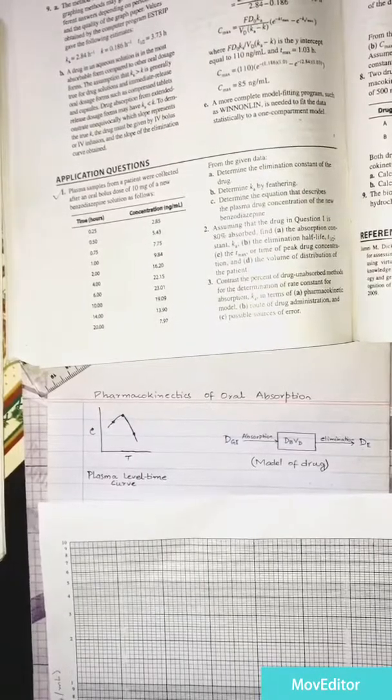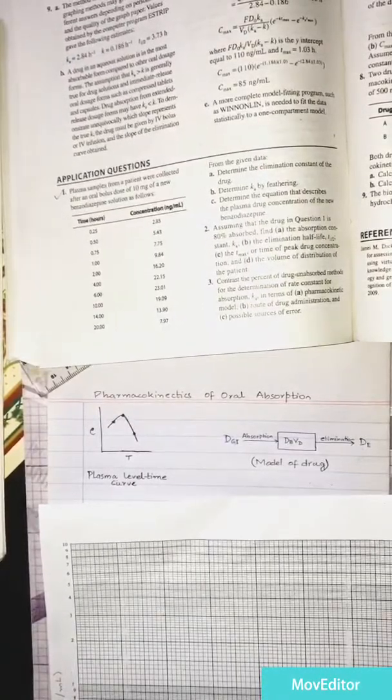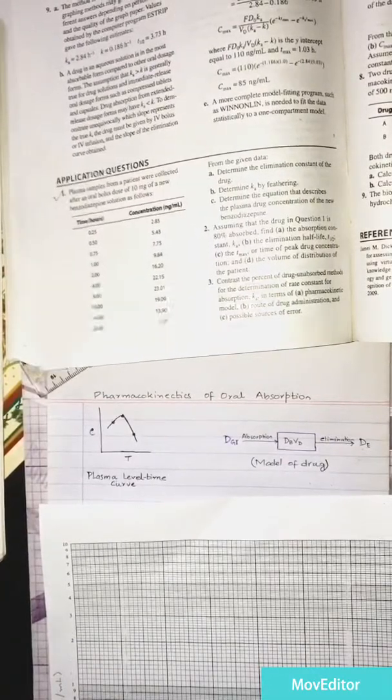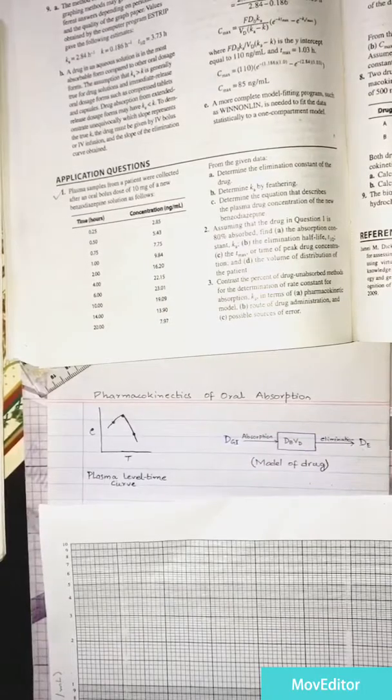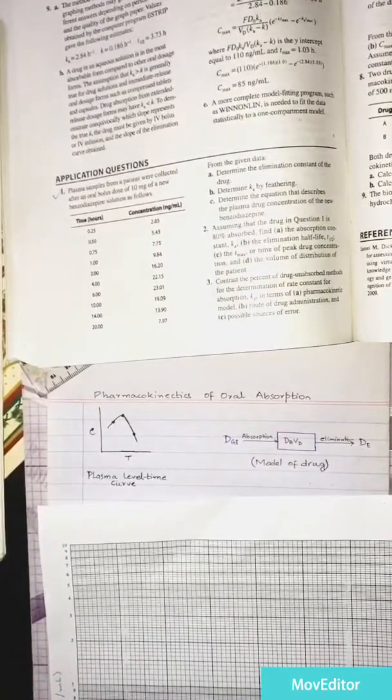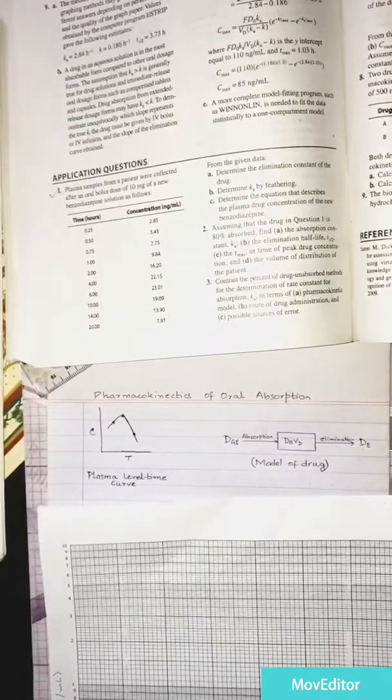In today's video, we're going to discuss the pharmacokinetics of oral drug absorption through a one compartment model which obeys first order input and first order output. It basically employs immediate release dosage forms which go directly into the gastric pH through the gastrointestinal tract, the oral route, and get absorbed and afterwards eliminated at a certain rate.